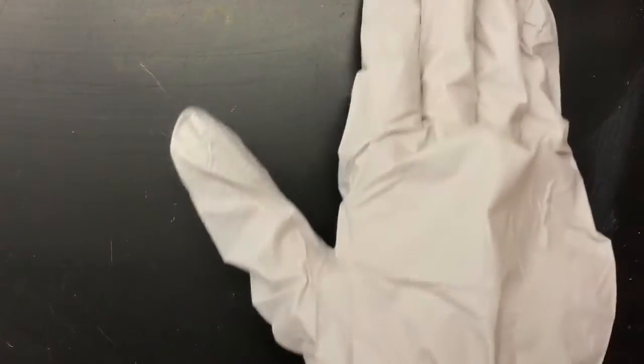So here I'll do the hexane first. And I smear my hexane. And now I'm going to do a drop of water. Make your observations on your lab guide. Again, the hexane was the first one we did, and the water is this one.